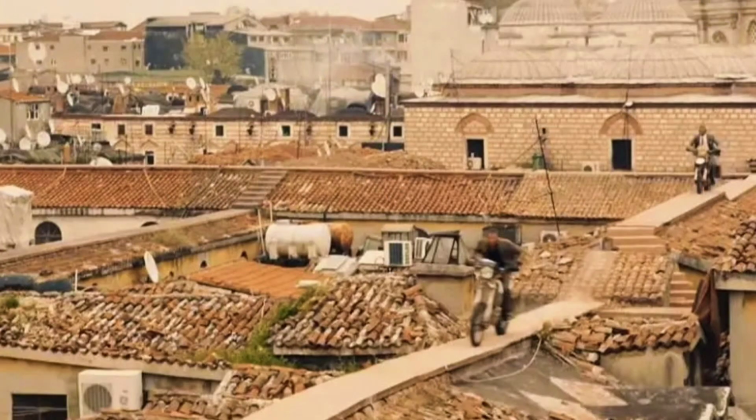Okay, so for number 1, my top Bond opening for the films between GoldenEye and No Time to Die, and we're talking Skyfall. This is a fantastic opening scene. We get to see Bond in Istanbul, and the rooftop chase on the bikes, absolutely fantastic, non-stop action.